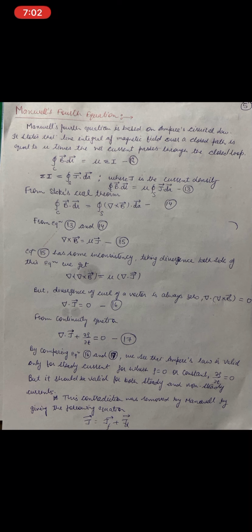So, how can we get an Ampere's law which is valid for steady and non-steady currents? This contradiction was removed by Maxwell by giving the following equation. He suggested that the current density J is equal to Jf plus Jd. What is Jf? It is the current density due to free charge. And what is Jd? It is the current density due to displacement current.